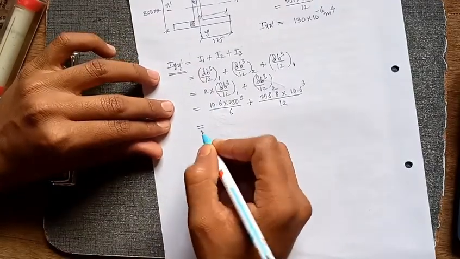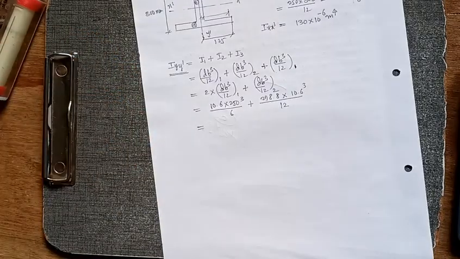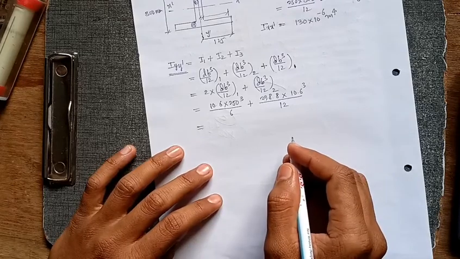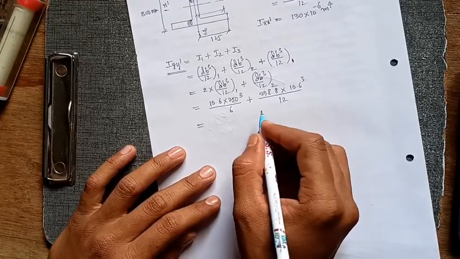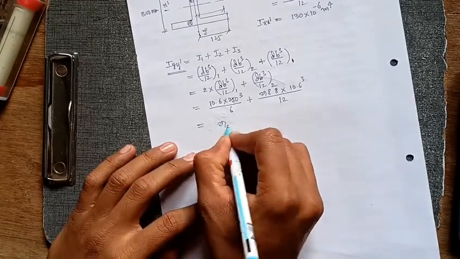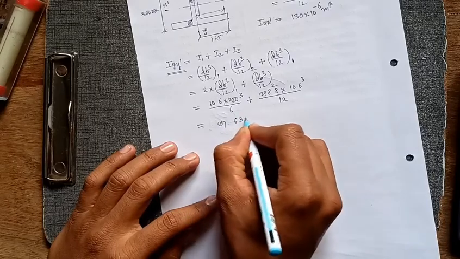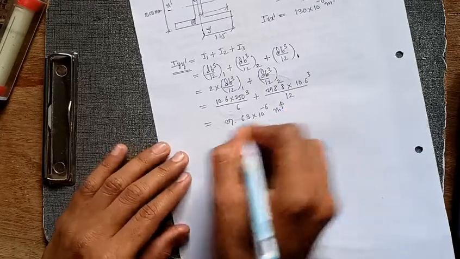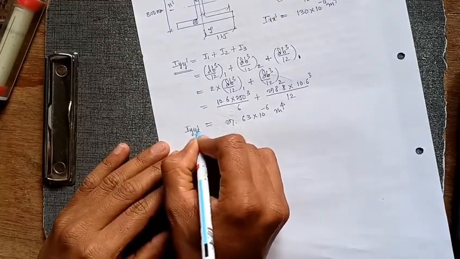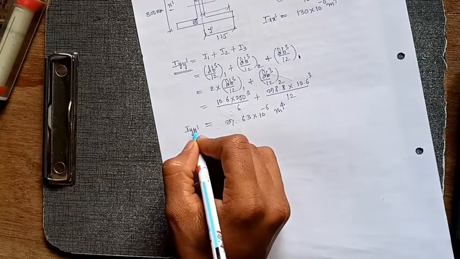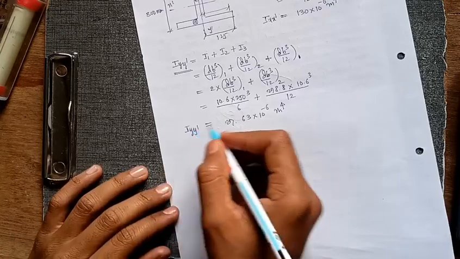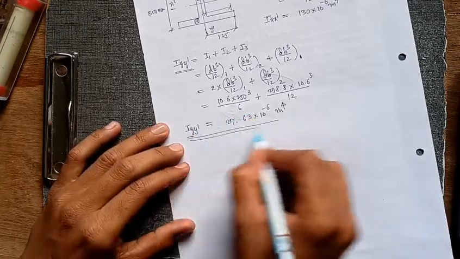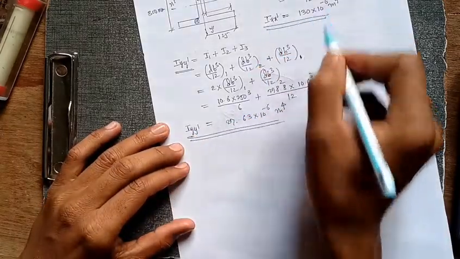Now we have to solve it, and after solving you will get Iyy as 27.63 into 10 raised to minus 6 meter raised to 4. This is my Iyy dash, and this is my Ixx dash.